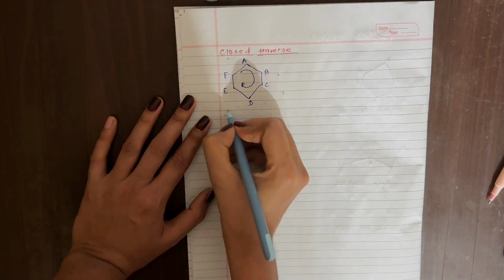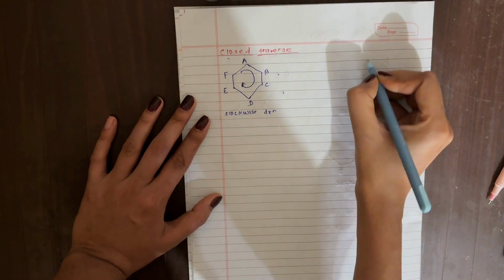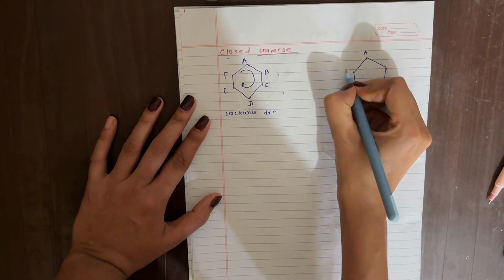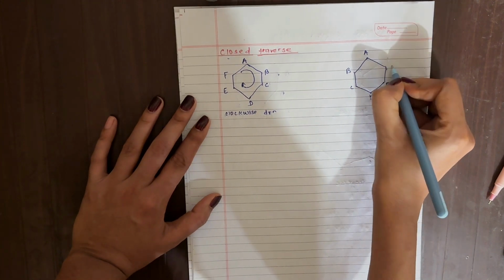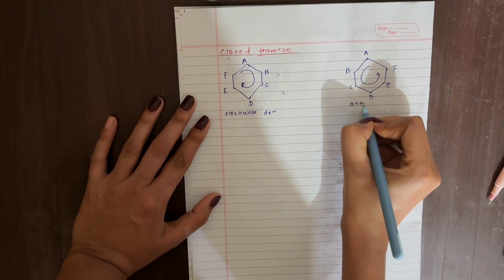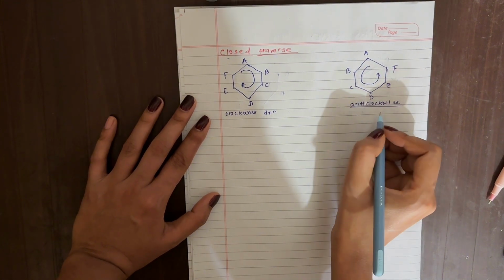There will also be traverses in which we go in an anti-clockwise direction, such as A, B, C, D, E, and F. Here we are going anti-clockwise, and we calculate the interior angle.